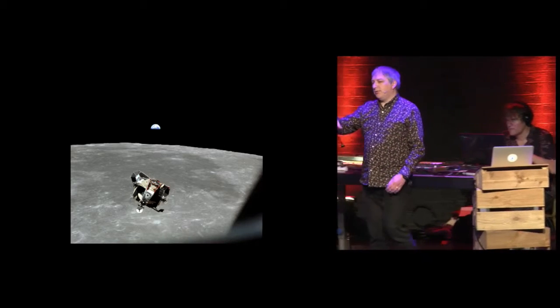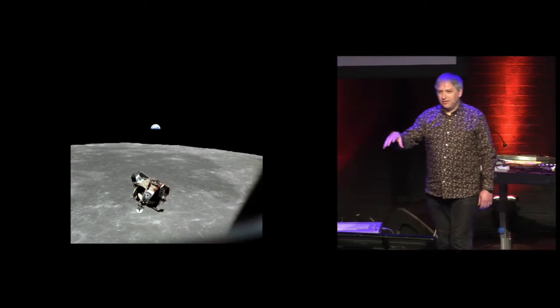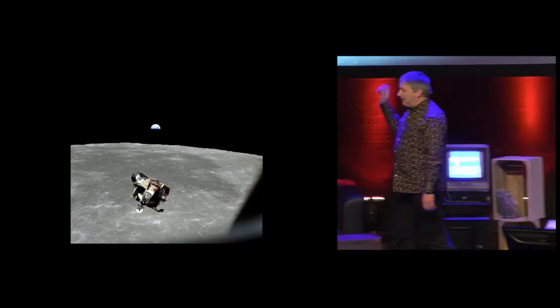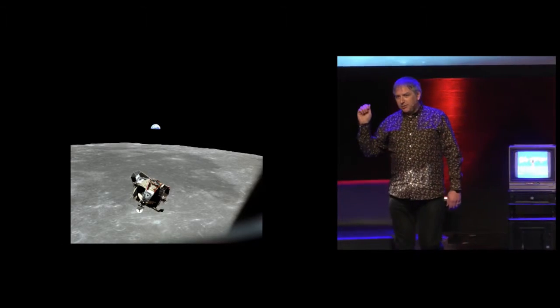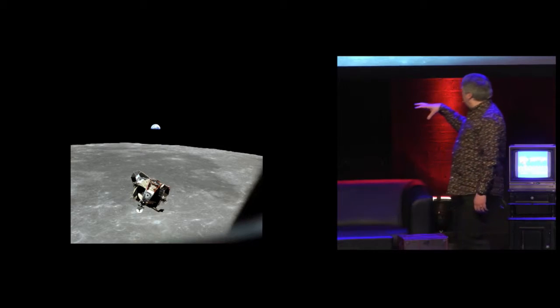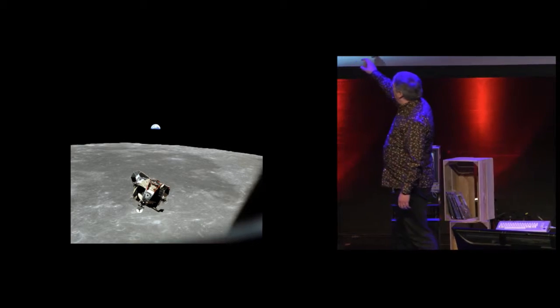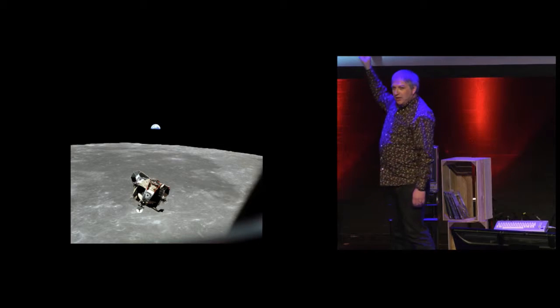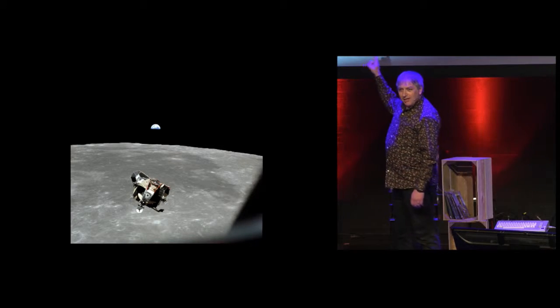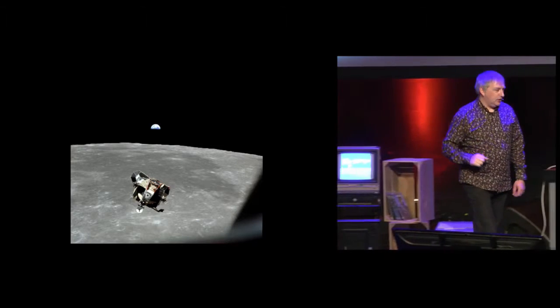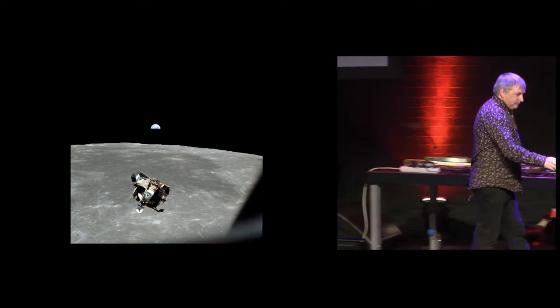By the way, seeing as we were just talking about selfies and selfie sticks, I just want to point out that this picture is one of the very few examples of an everyone else-y. This picture was taken by Michael Collins in the command module, and Neil Armstrong and Buzz Aldrin are in that spaceship, and every human being alive on planet Earth is also in this picture, with one exception, Michael Collins, the person taking the picture. It's an everyone else-y.